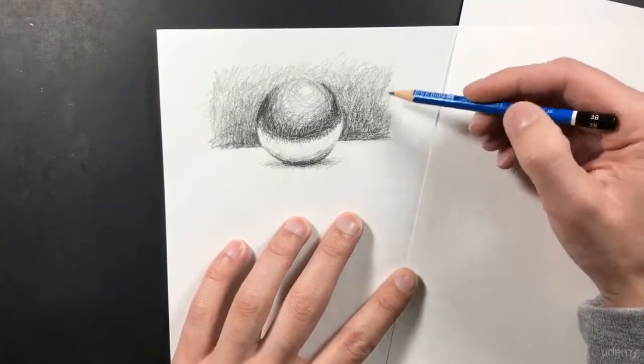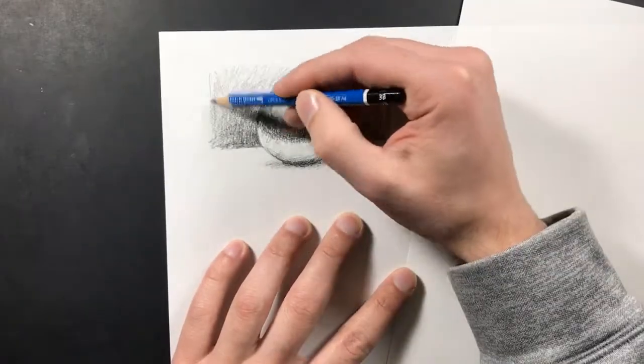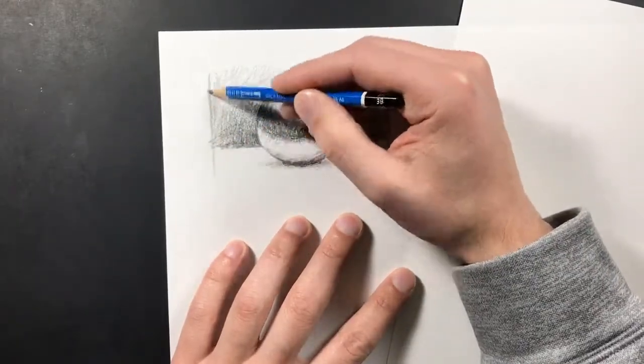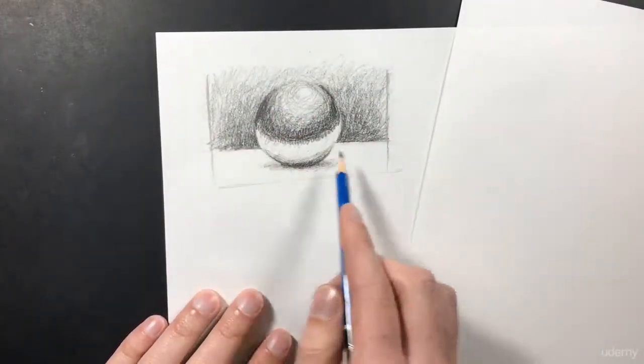All right, perfect. Now I'm going to add in a box around my drawing so it becomes a better composition.